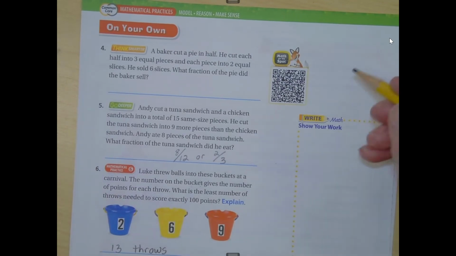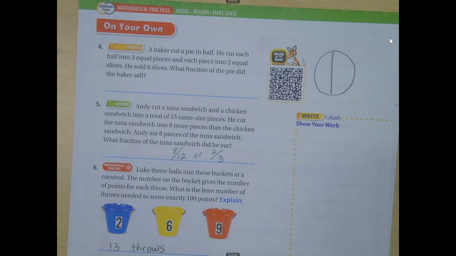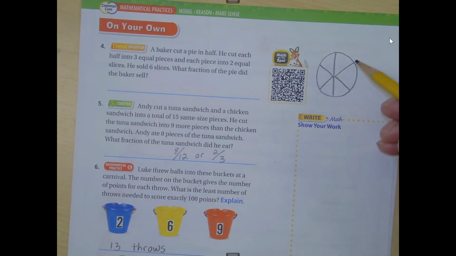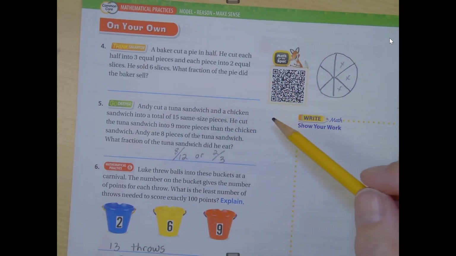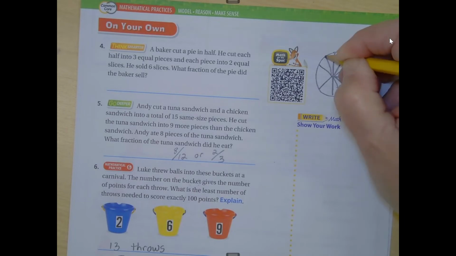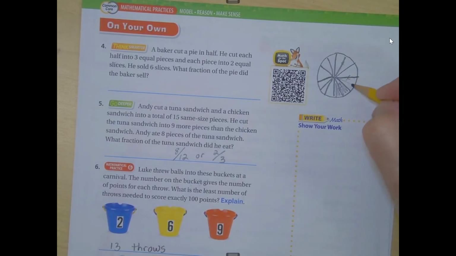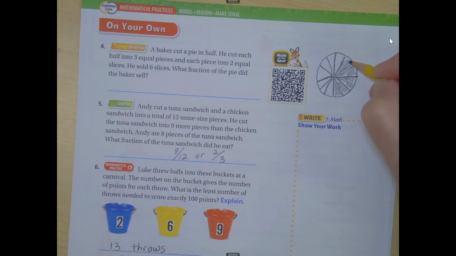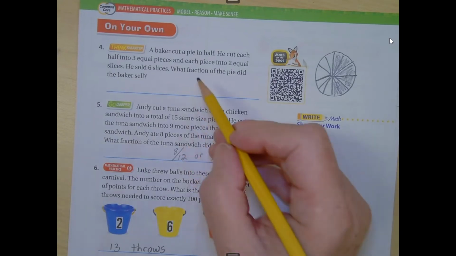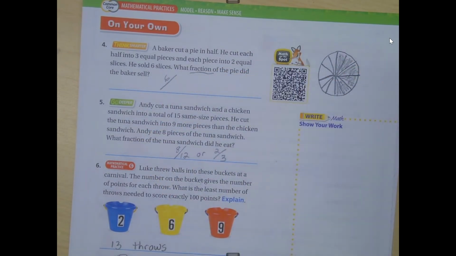A baker cut a pie in half. Here's my pie, cutting it in half. He cut each half into 3 equal pieces. So we've got 3 pieces on this side, 3 pieces on this side. And then he cut each piece into 2 equal slices. So I've got to divide each slice into 2 equal slices. He sold 6 slices. So 1, 2, 3, 4, 5, 6. Okay, what fraction of the pie did the baker sell? He sold 6 out of, if you counted all the pieces all together, that would be 12.